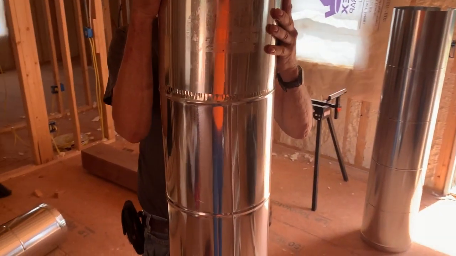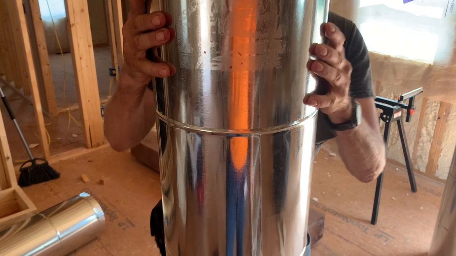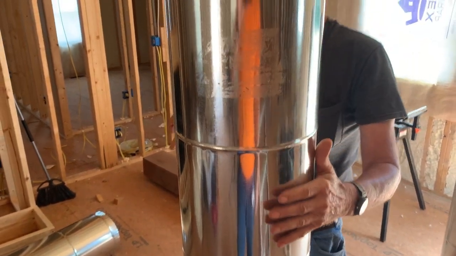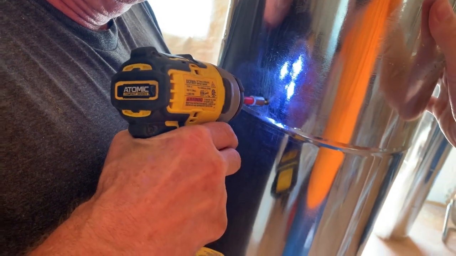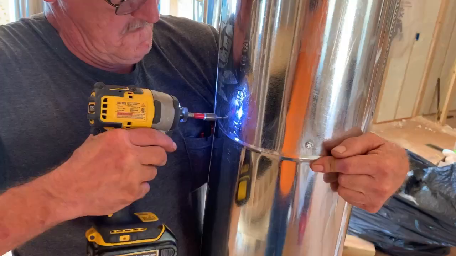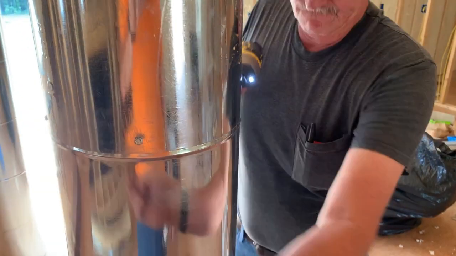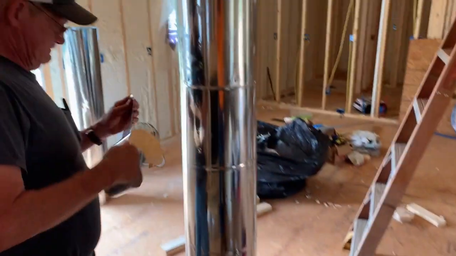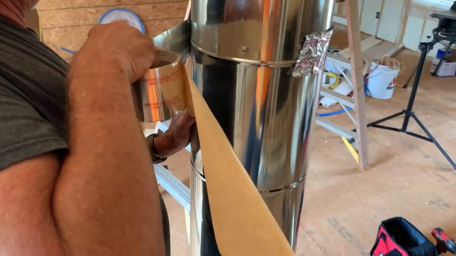And then we put them together. The straight end goes over the crimped end, and then we screwed it all together. Then we taped all the seams.